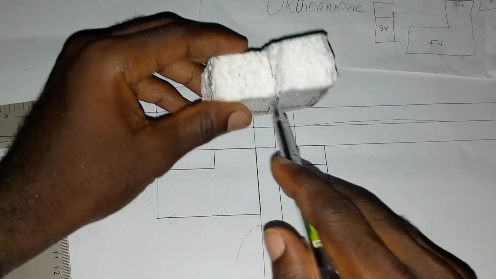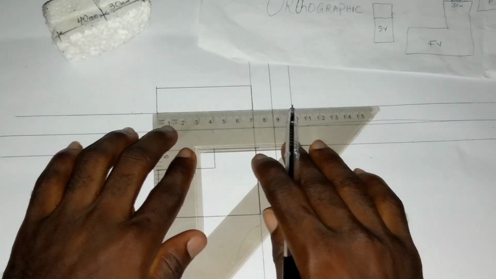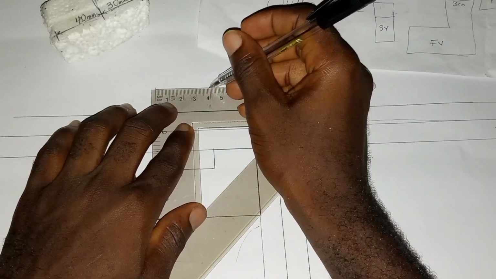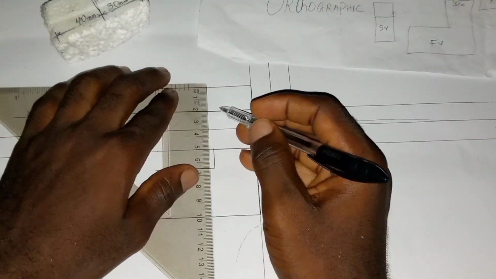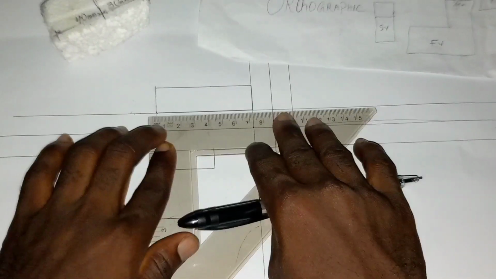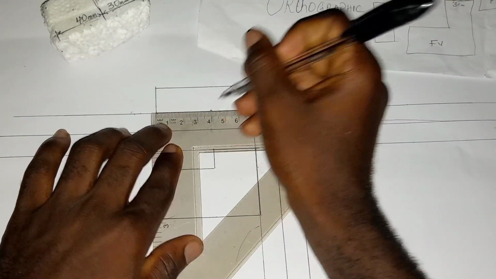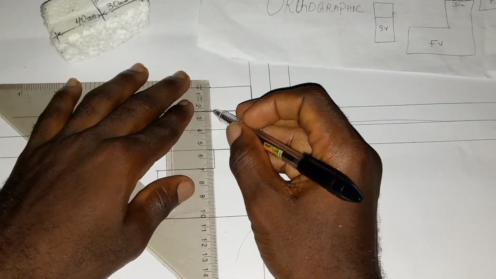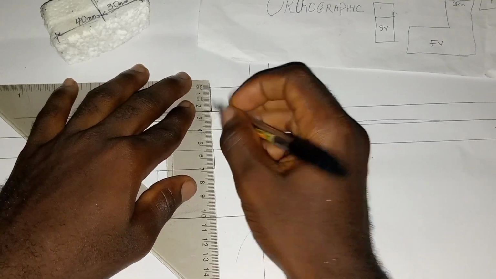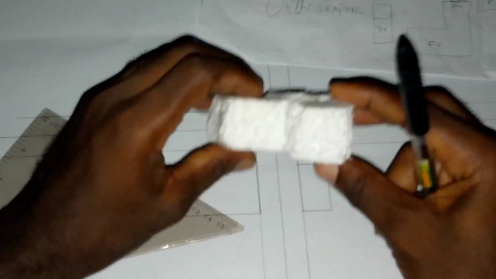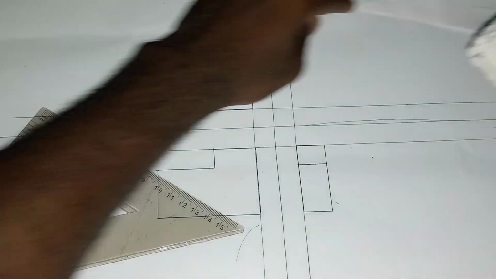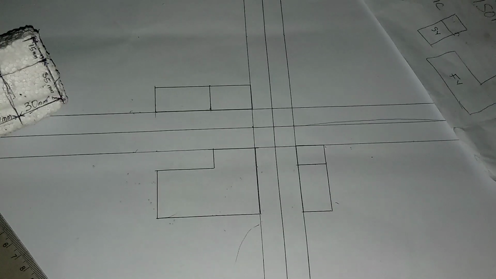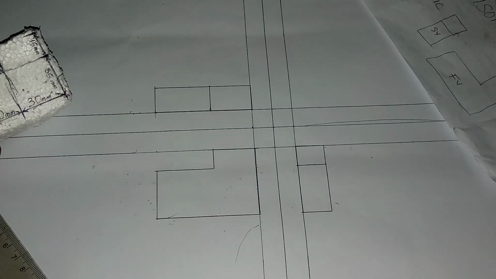So from this point to this point is still 4 centimeter. So we measure out 4 centimeter. This point and this point, we join them and I get this point, this point. We have completed this drawing. We have actually represented this given object in a two-dimensional form, which is an orthographic drawing.